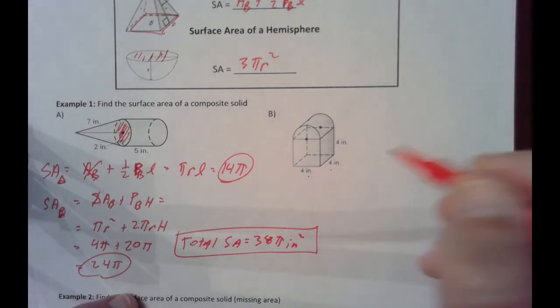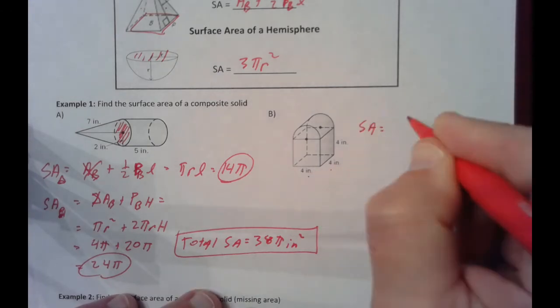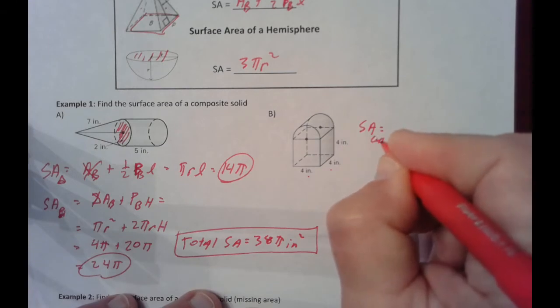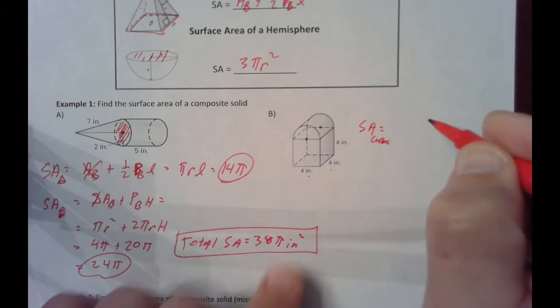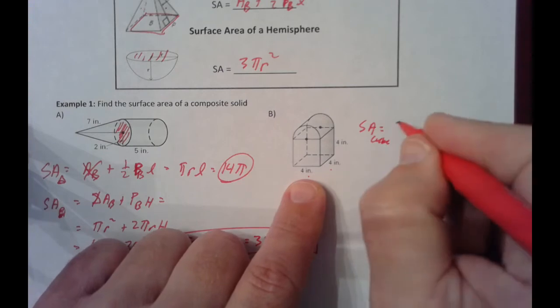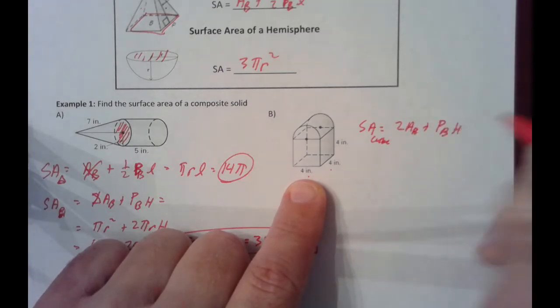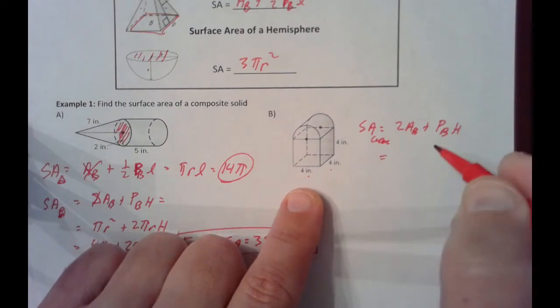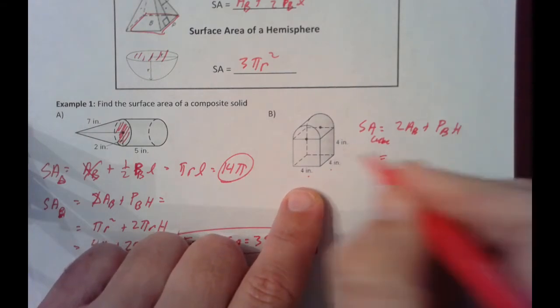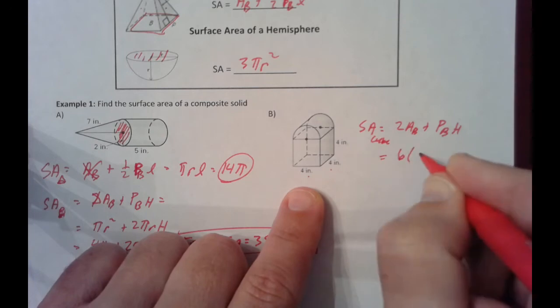Alright, so if I go surface area of my cube, you can do the same thing. You can do 2 times the area of the base plus perimeter of the base times the height. That works. But if you know a cube has 6 sides and they're all the same, I'm going to take my 6 sides times the area of my base, which is 4 times 4.